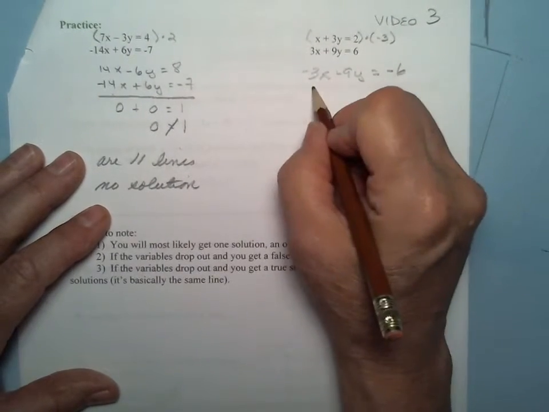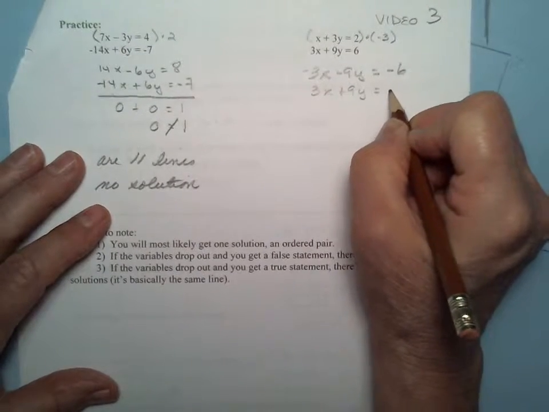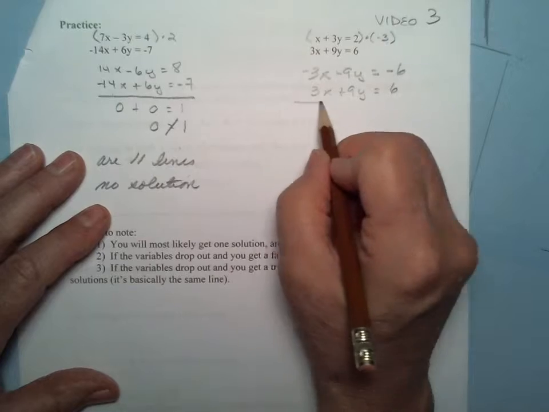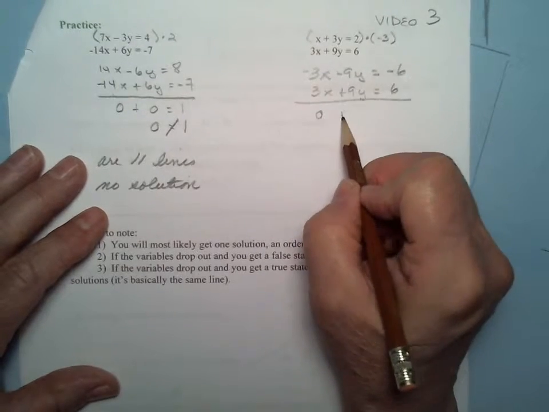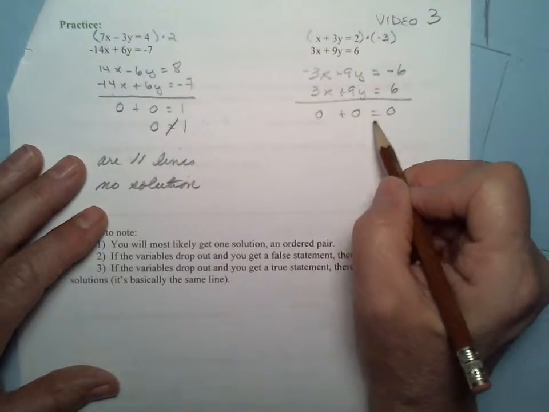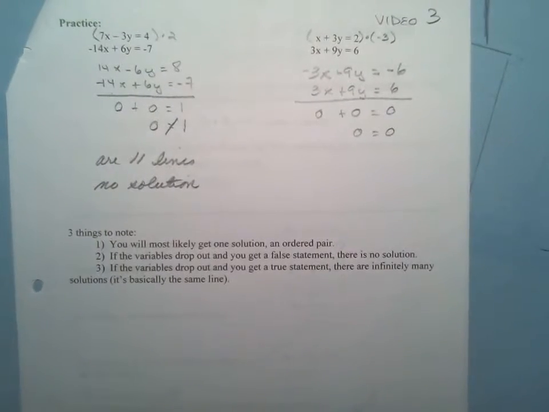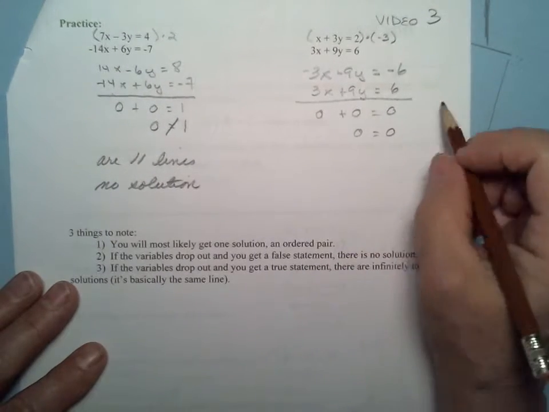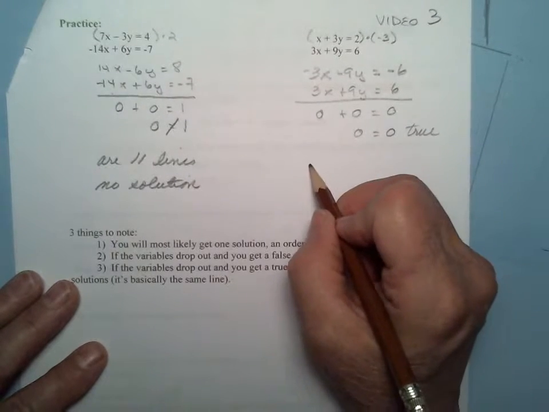Okay, I'm going to copy the other guy down: 3x plus 9y is equal to 6. And I'm ready to add. Whoa, again, these guys dropped out, and those added up to 0. And 0 plus 0 is 0. Okay. So the variables dropped out again, but this time I got a true statement.